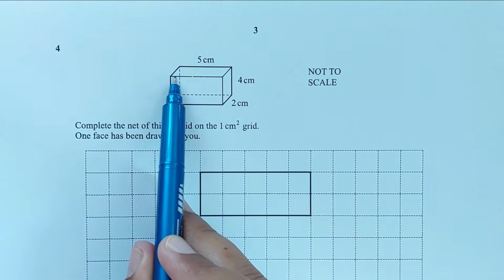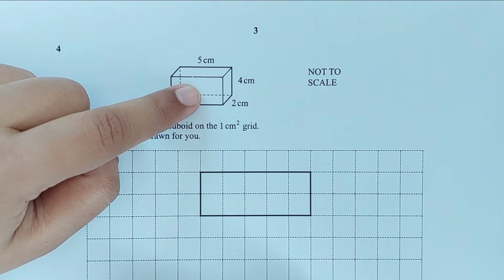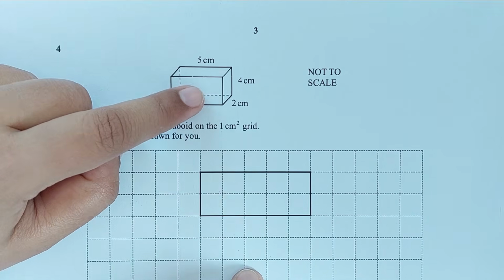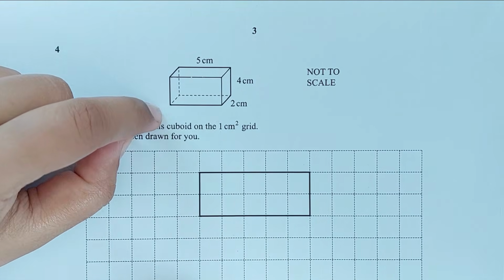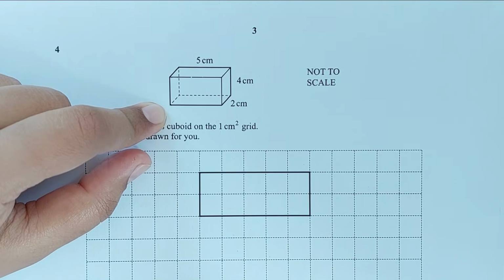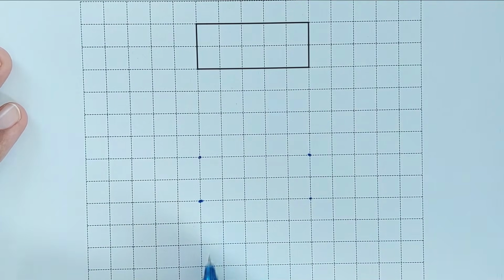If we make this side, this is 5 and 4. So 1, 2, 3, 4, and 1, 2, 3, 4, 5. This is the front side, the top side, and the bottom side is again 5 by 2, and the back side is 5 by 4.